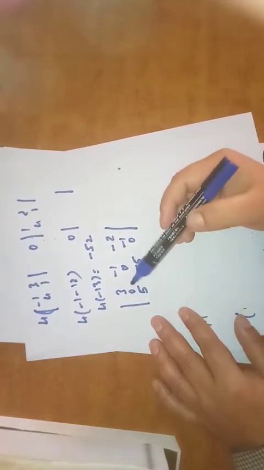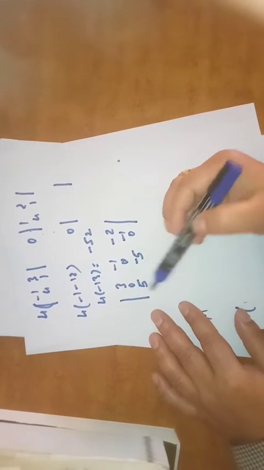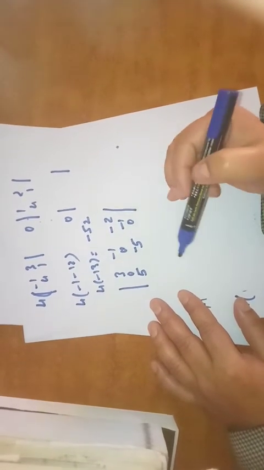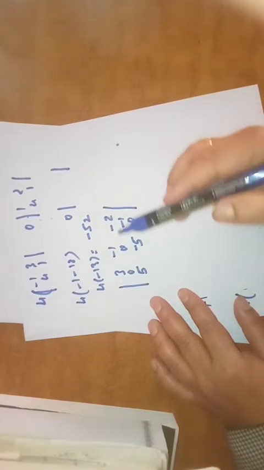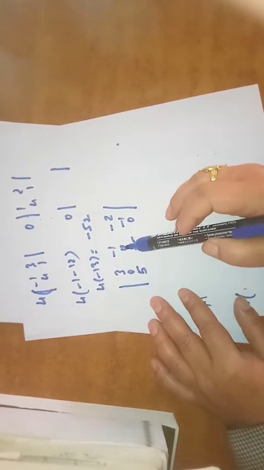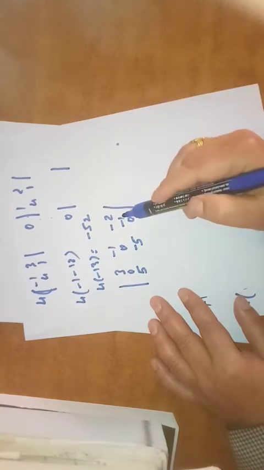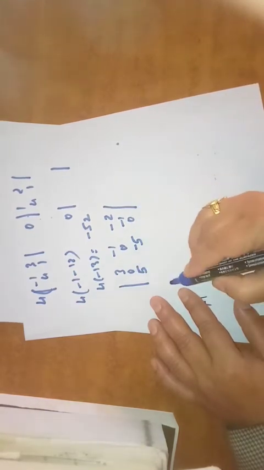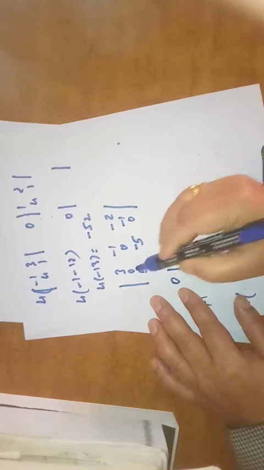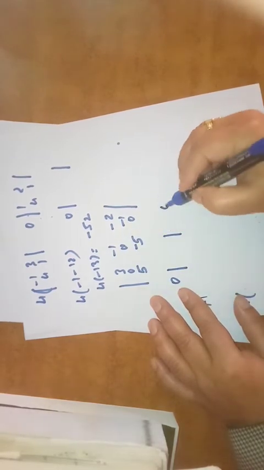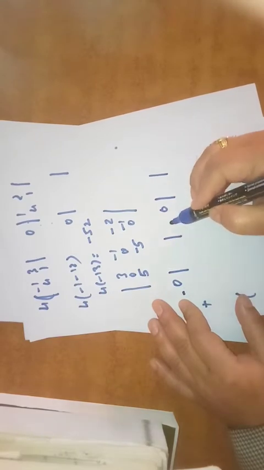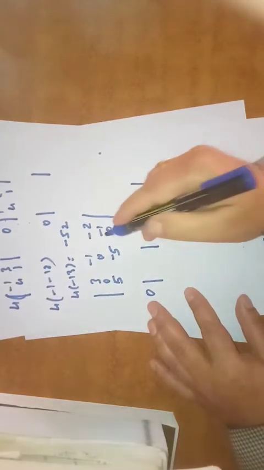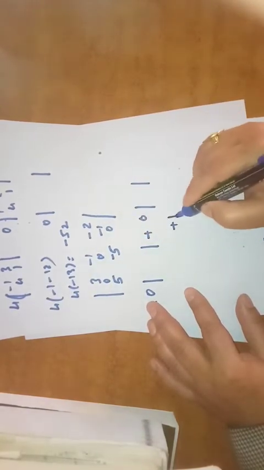But if we expand along the first column, there is only 1 zero. In the second column there is 1 zero. In the third column again 1 zero. But if we go along the second row, there are 2 zeros. It means 2 minors are already 0. The third element is minus 1. Here the signs are minus, plus, minus. It's minus, and minus times minus becomes plus 1.